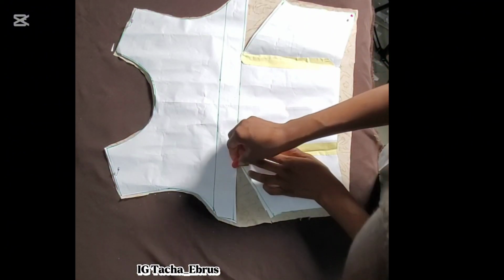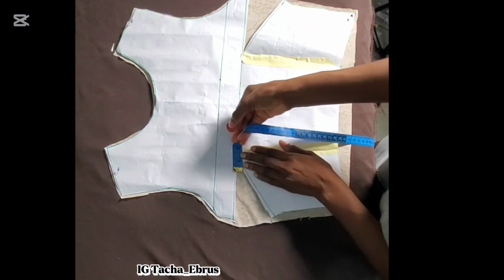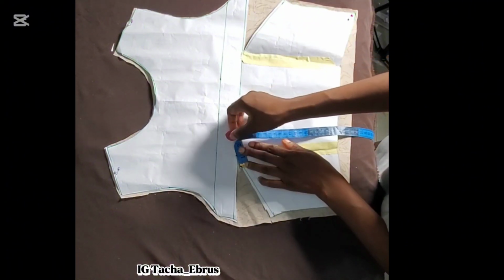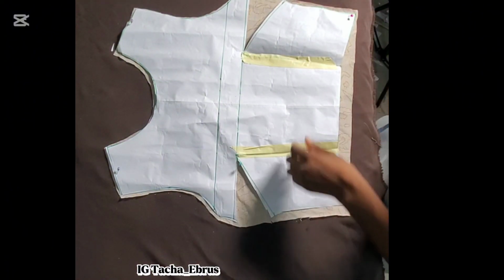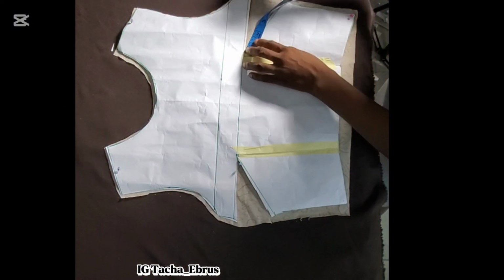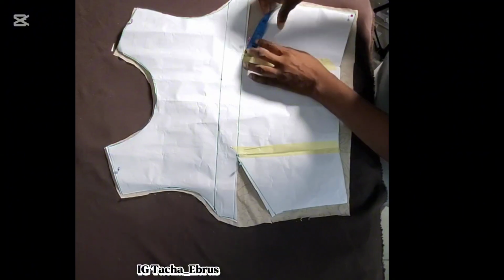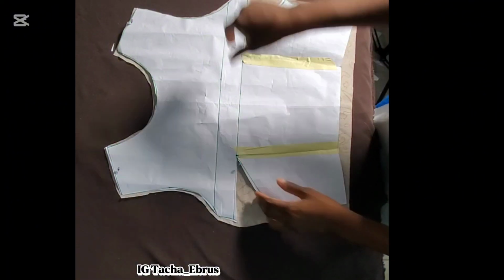Now for my dart not to be too pointy, I'm just going to come out by ½ an inch, so I don't sew it till my very bust point. If not, it's going to be too pointy. So I just use the pin now to pin it down by that ½ an inch that I marked. So I pinned it down there.